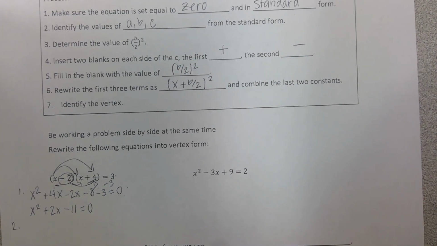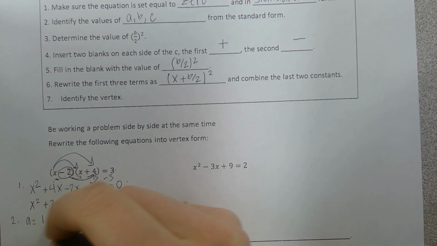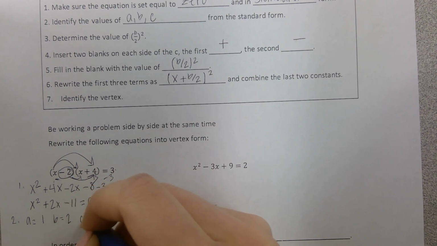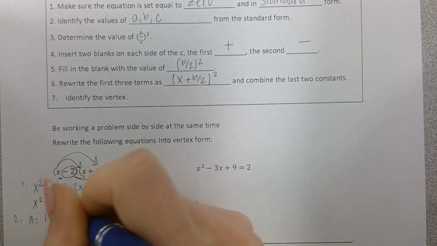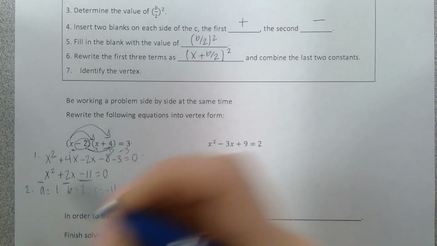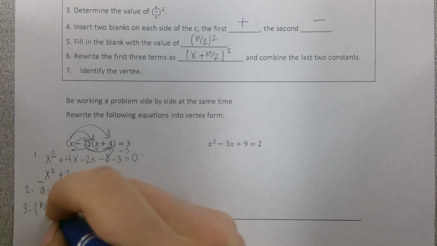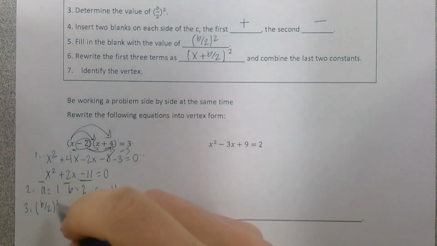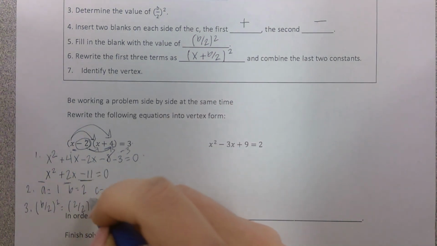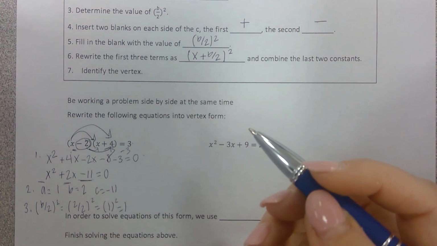After a while, you might be able to start skipping step 2 and do it in your head. But for now, let's write it out. A is 1, B is 2, C is negative 11. Notice I keep the negative with it. We're looking at these coefficients still. Step 3, it's going to ask me what's the value of b over 2 squared. So let's put in our b value. We end up getting 1 squared, which is 1.